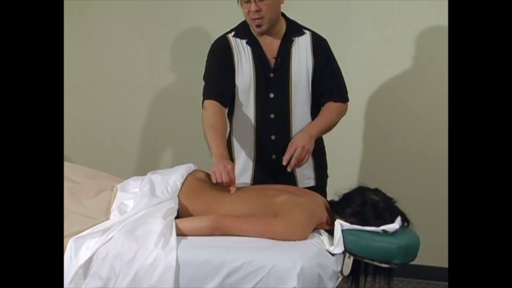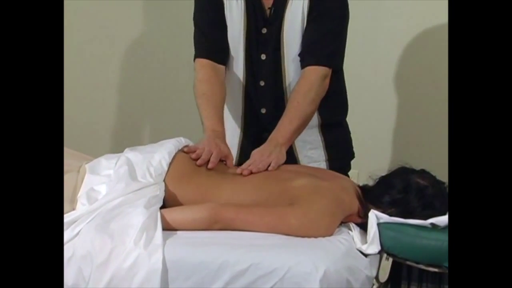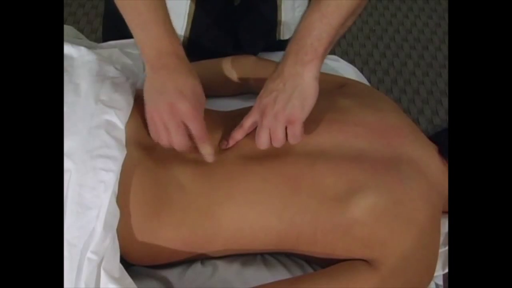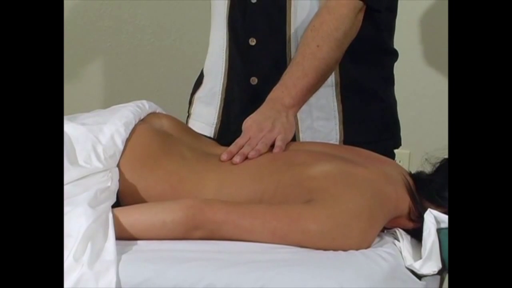So find the spinous processes. There's a ditch. Next to that is the muscle itself. And erector spinae and QL are closer than often people think. They think the QL is very, very far out. It's not as far out as you think.